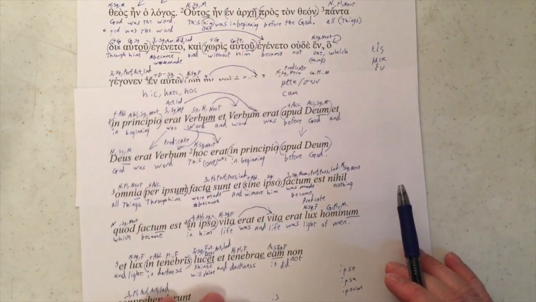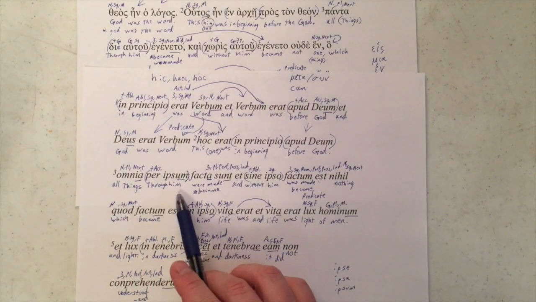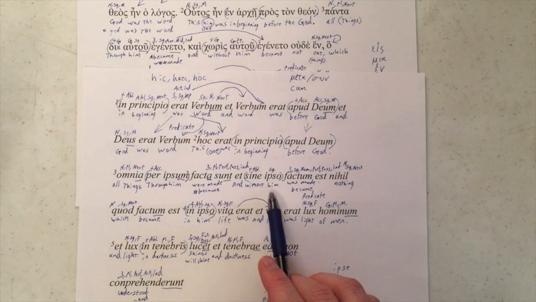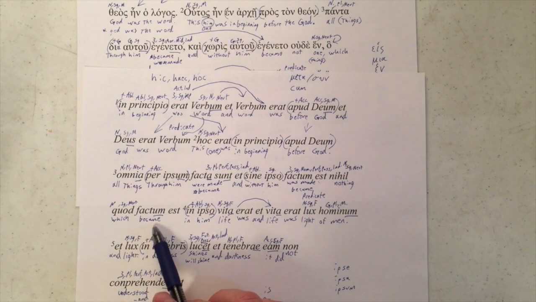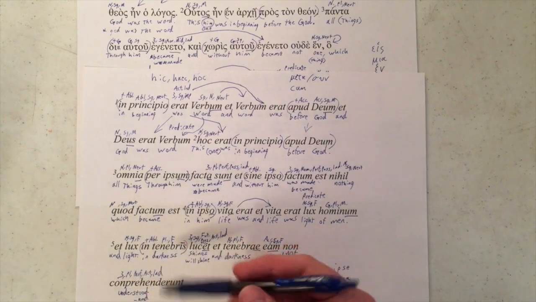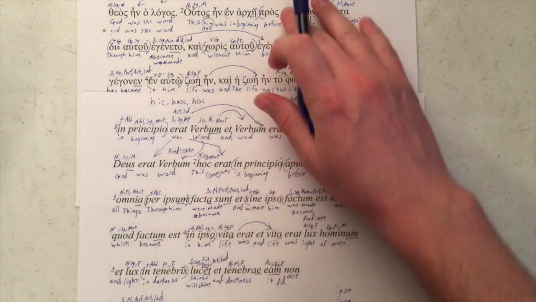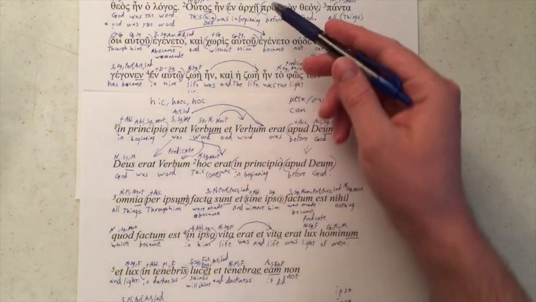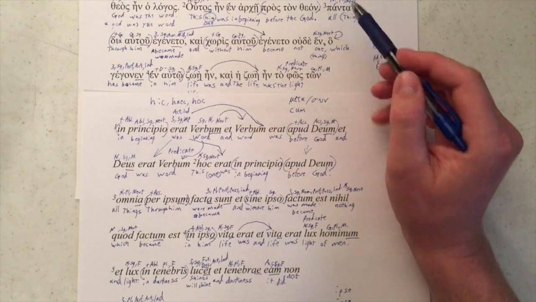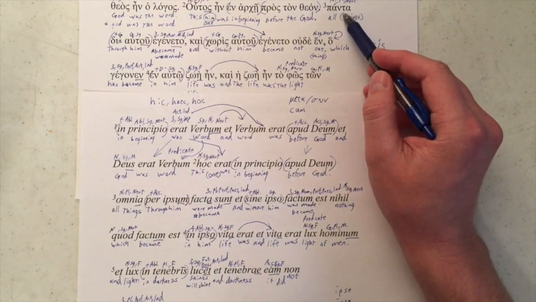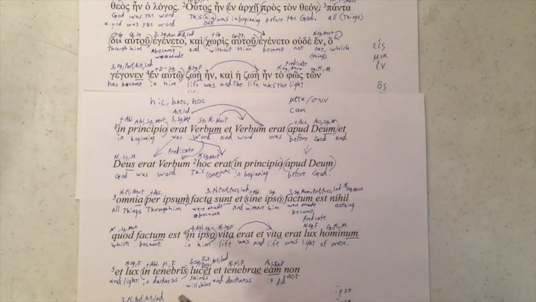Okay, and then we get to, where did it go? All things through him became, and without him became nothing which became. Or we would say has become, because this is a perfect passive. And as we take a look at the two of these, we've got a substantive adjective right there, and a substantive adjective right there. They're both neuter plural, exactly the same thing.